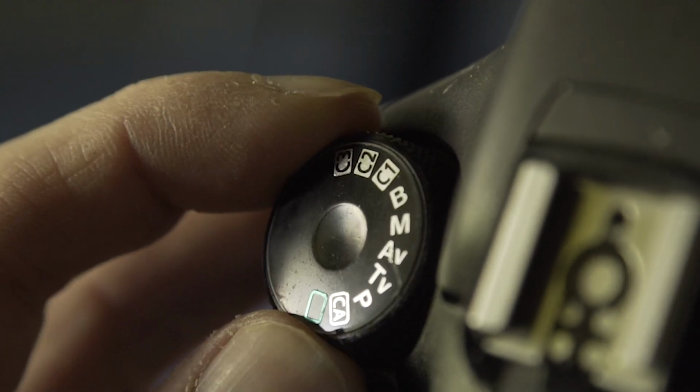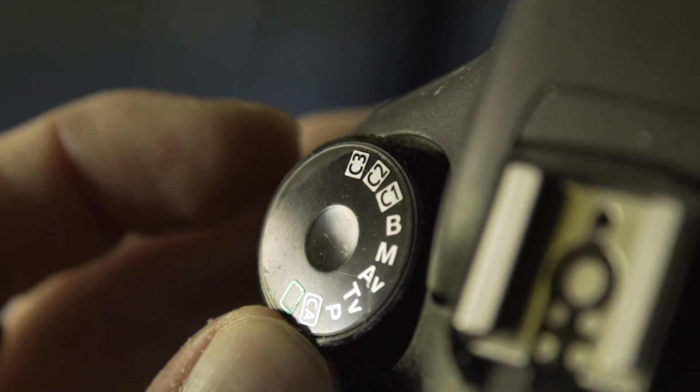First up, no matter what you're filming on, for the best results, always switch to manual mode if you can, instead of auto. This will usually be marked with an M on most DSLR or mirrorless cameras.